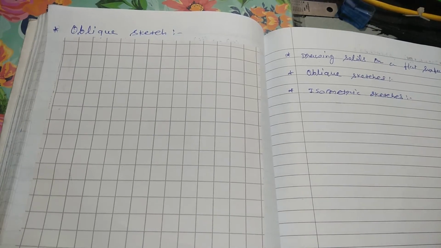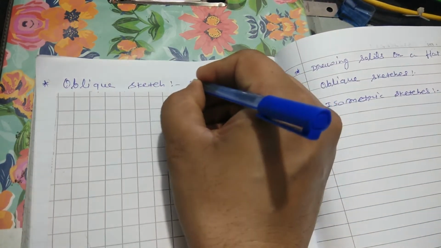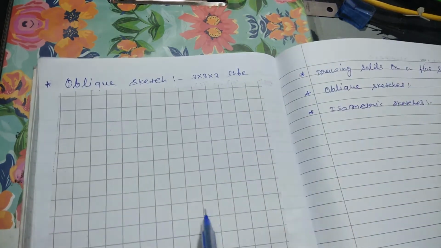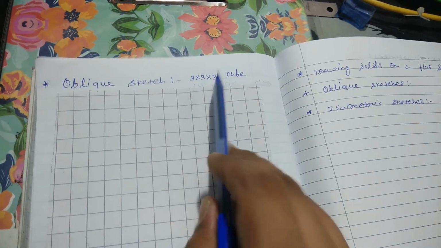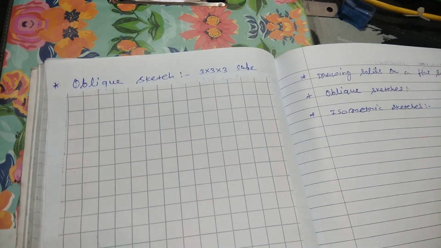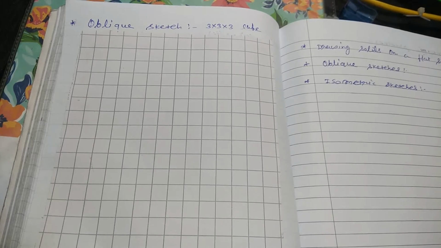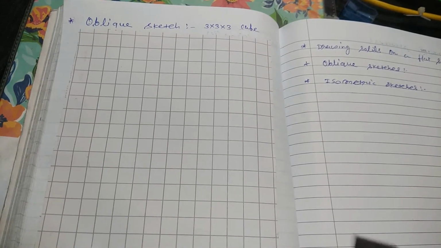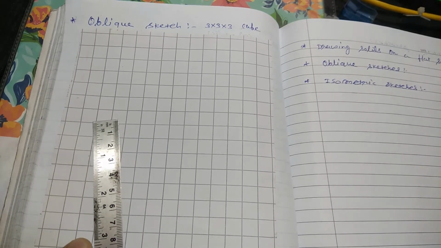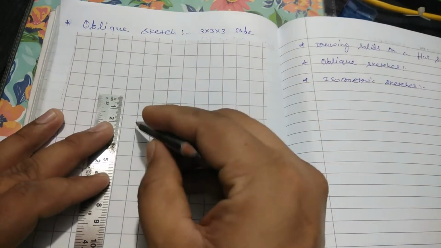So first of all, we will learn about oblique sketches. Oblique sketches are drawn on oblique paper. So here we will draw a 3 by 3 by 3 cube. It is a cube. Dimensions are 3 by 3 by 3. As we know that there are 6 faces in a cube, first of all, we will draw a front face. Front face of a cube, or every face of a cube, is nothing but a square. So we will draw a square. So here we will start with this.